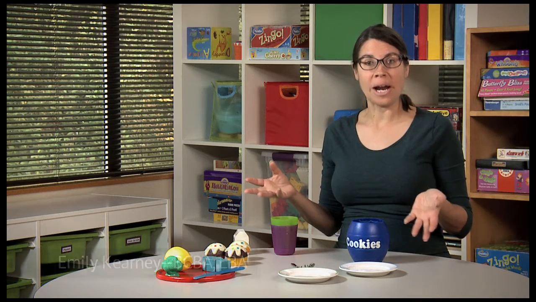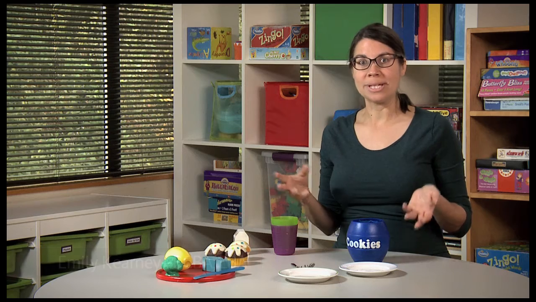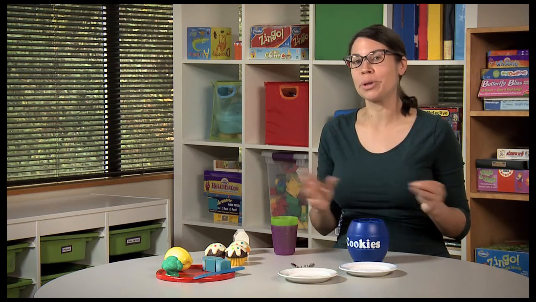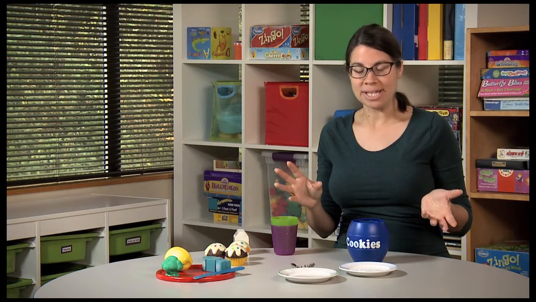I have a set of play food that you might have similar items to in your house, and I'm going to model some different initial play movements and ideas that you would want to practice with your child before you start to put them together in an imaginative play scenario.